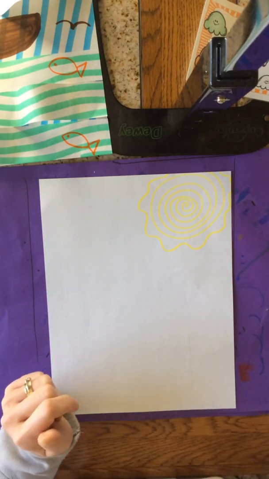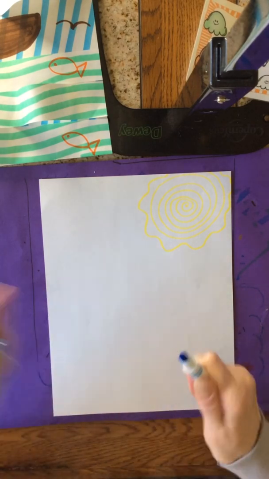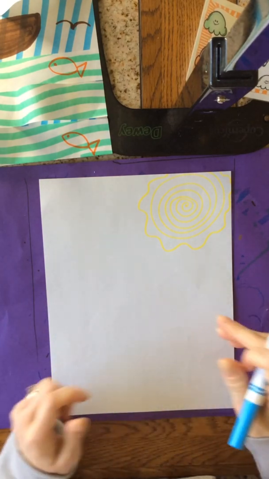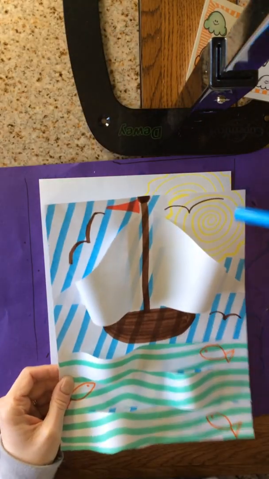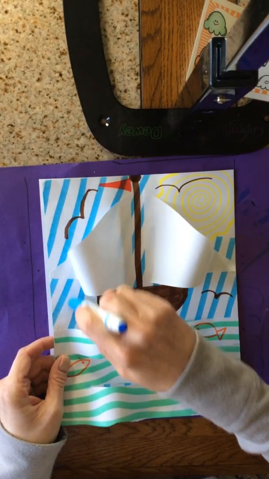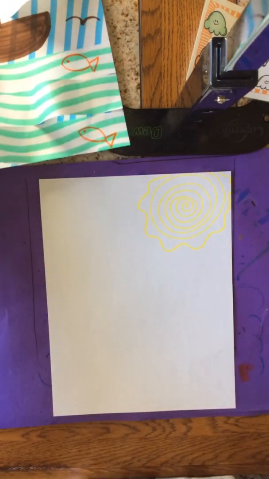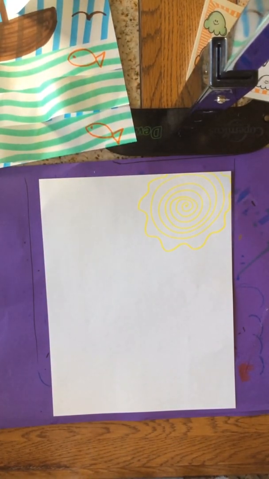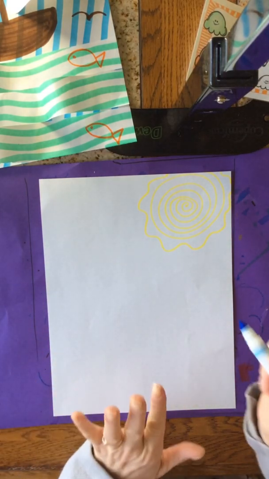Next, you are going to use a blue, light blue or dark blue. First we made the sun. Now we are going to make lines in the background to represent the sky. We are using lines to fill in our spaces today.